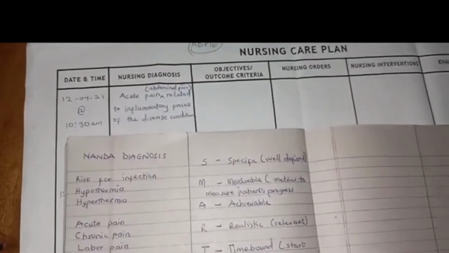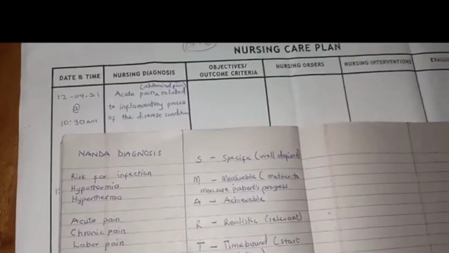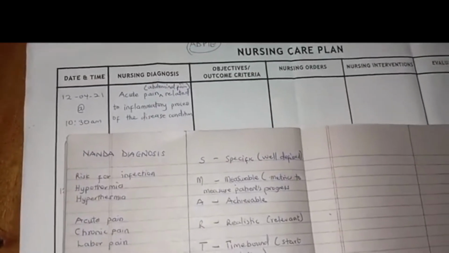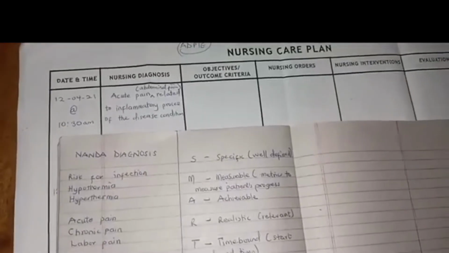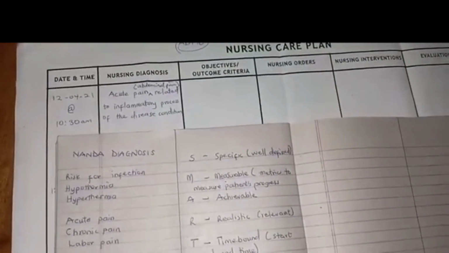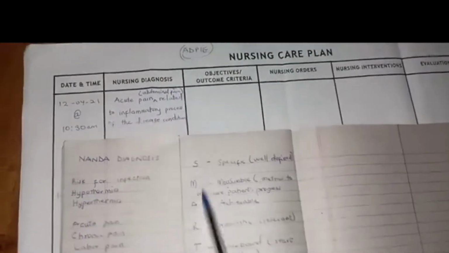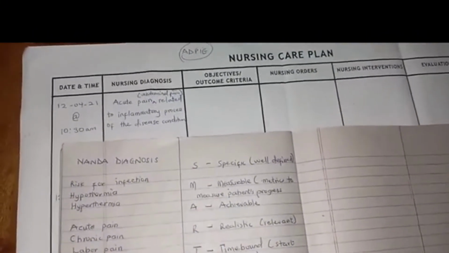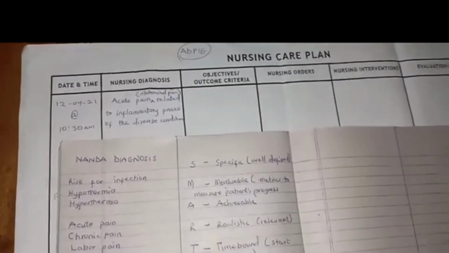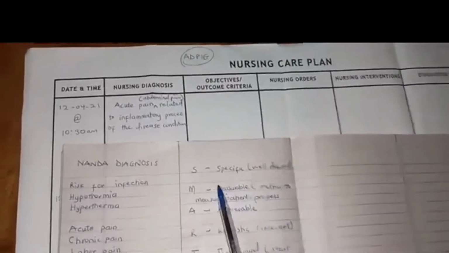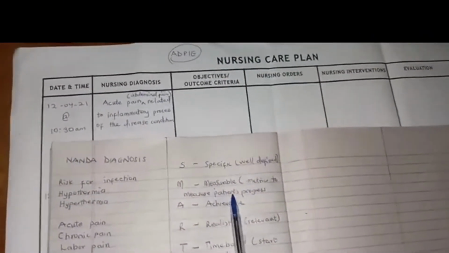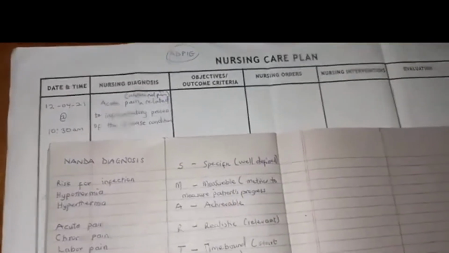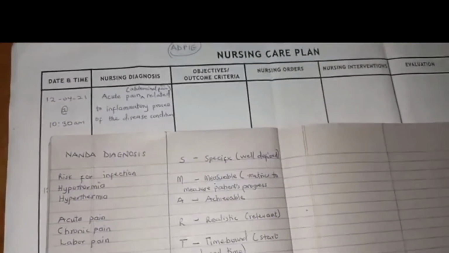Okay, so let's move on with the objectives and outcome criteria. Now, before you set your objectives, it has to follow this mnemonic here, the SMART objectives. It has to be specific. Your objective has to be specific and well defined. Your objective has to be measurable. That's, we can use certain metrics to measure the patient's progress.